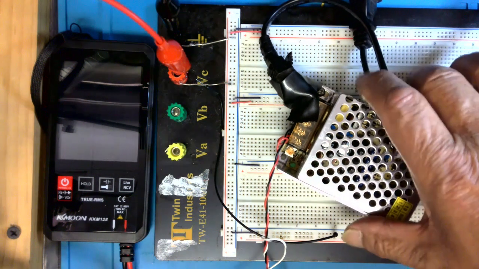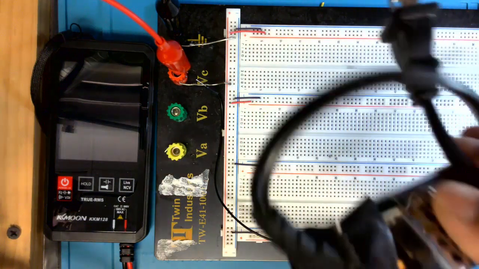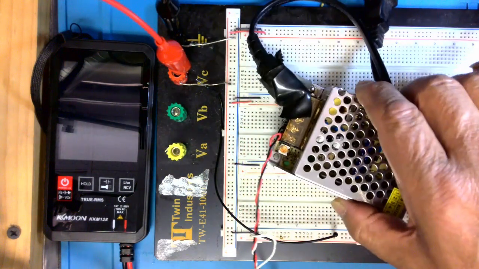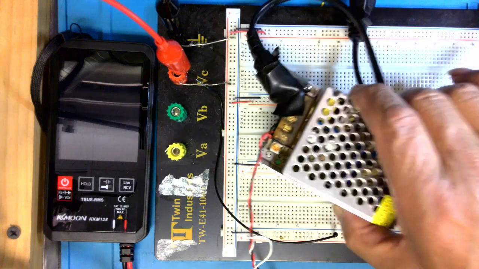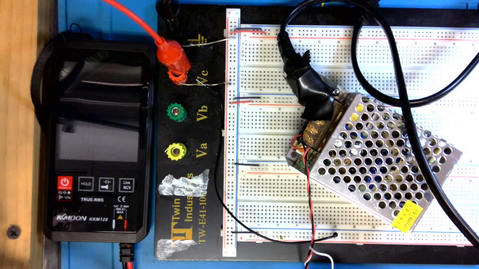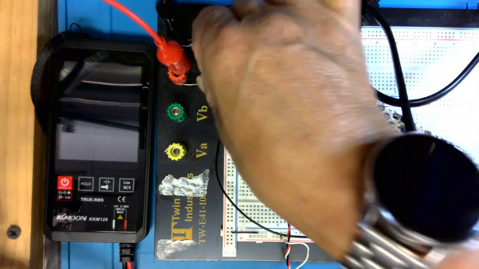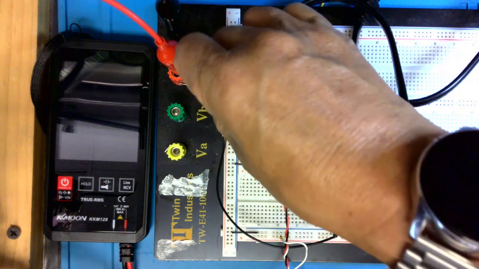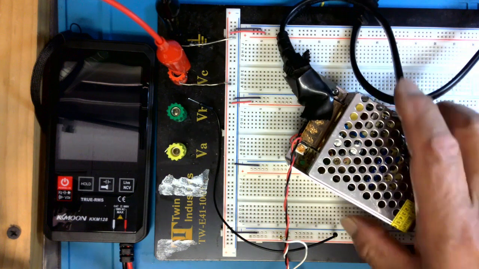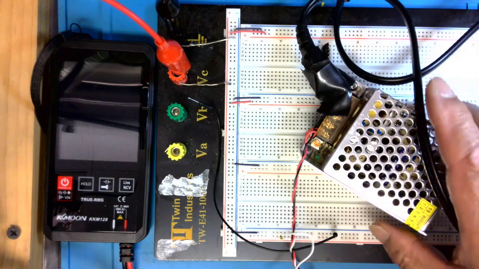In the beginning, I suggested that you can get a really cheap one, like this $10 power supply, the 5-volt power supply for this breadboard. But the problem is, when you make a mistake, for example, one stupid wire is crossed from VCC to ground and short circuit, then this is busted already.